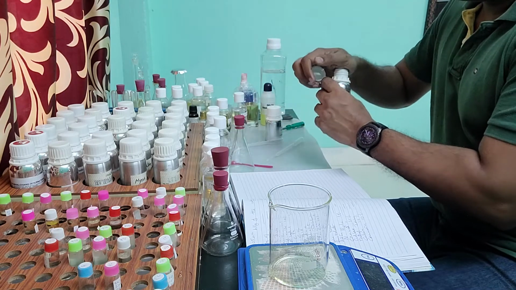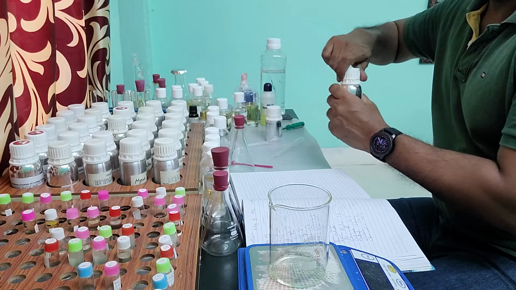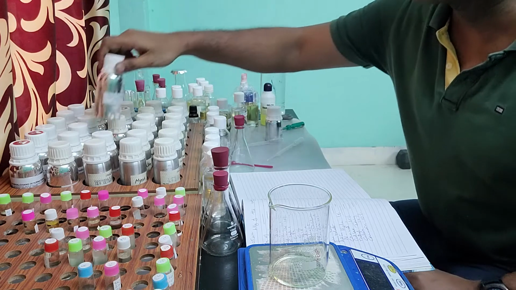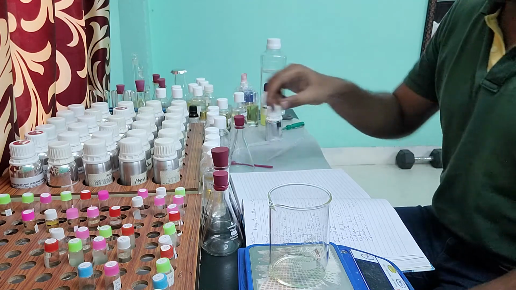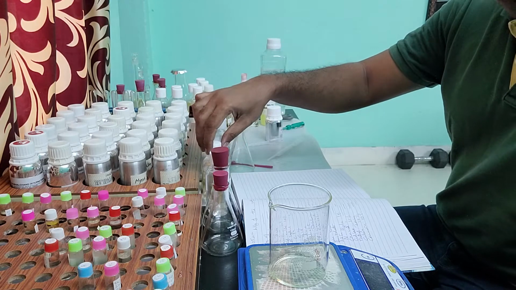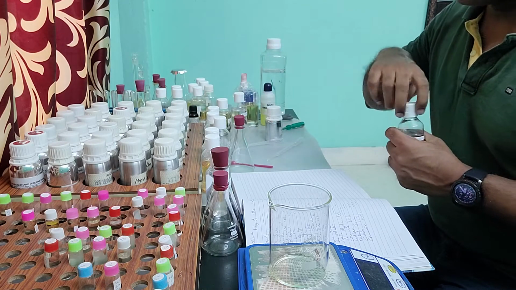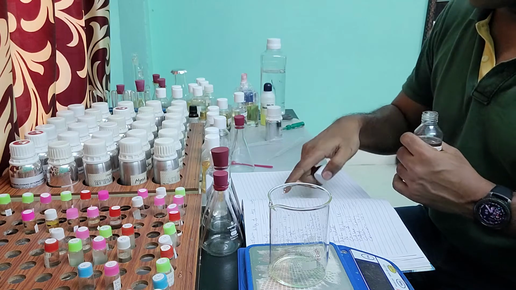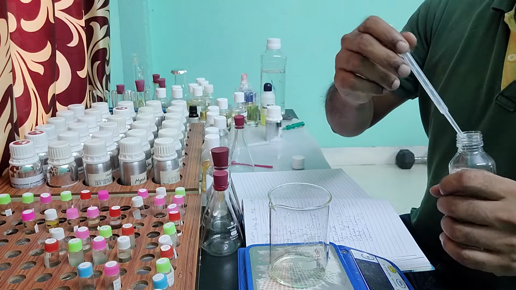While pre-diluting the ingredients, you should always wear gloves and goggles because some ingredients are very powerful. Now I go on with vanillin, which I pre-diluted to 10%, and I added only 0.5 grams of vanillin.